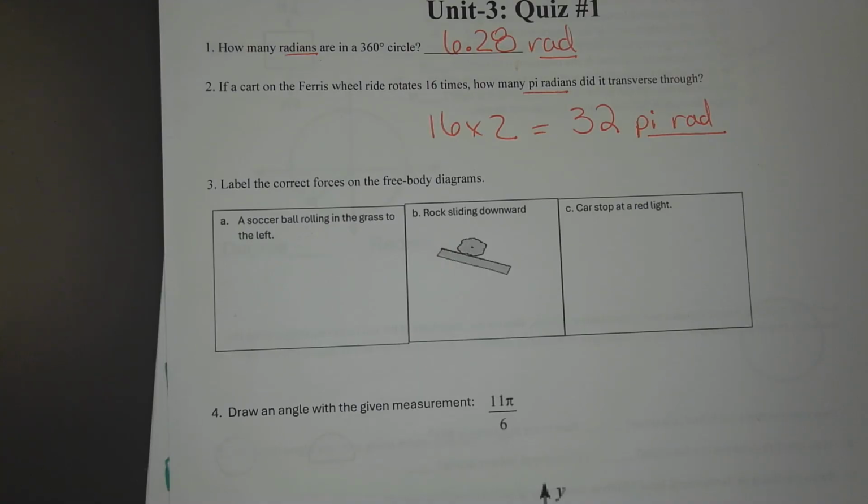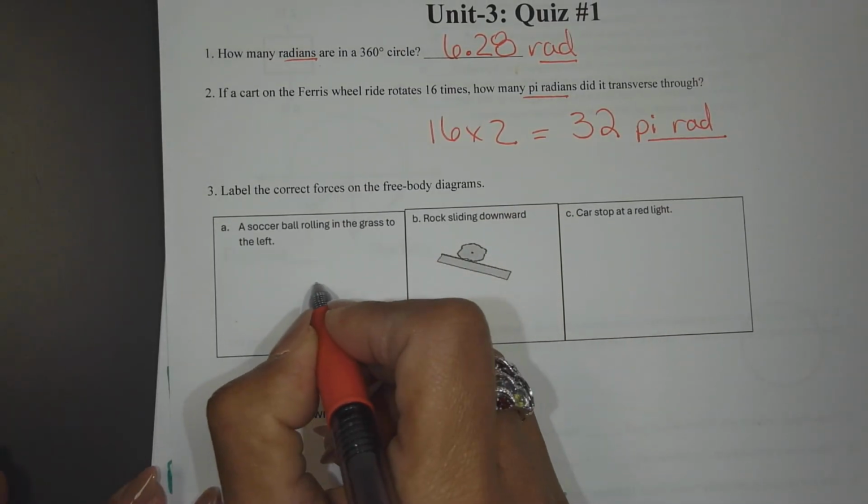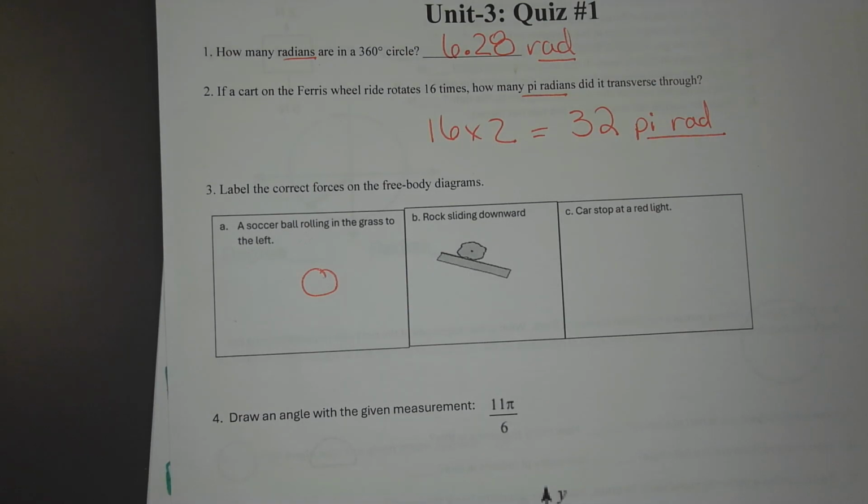When you draw this for the semester exam, for the test, you are not to draw the grass. You are not to draw somebody's foot showing that they kicked the soccer ball, because I don't know if they kicked it. All you are to do is draw the soccer ball or draw a little box. But here you go. I'm just going to draw that soccer ball. That's it. I'm not drawing anything else.